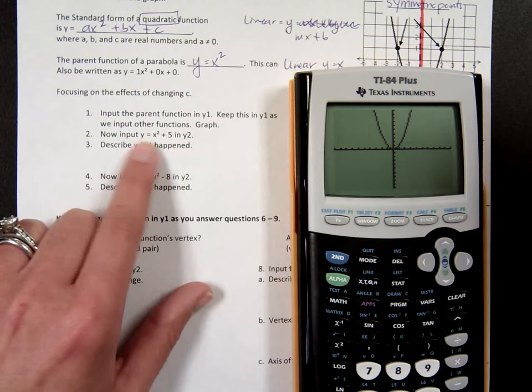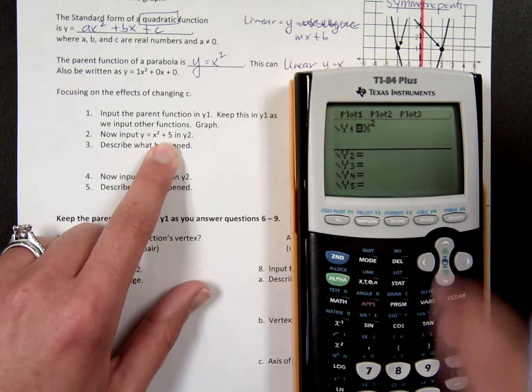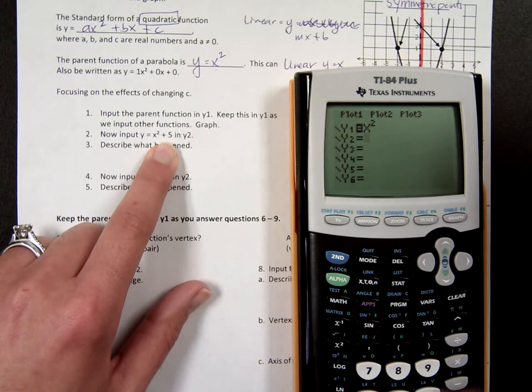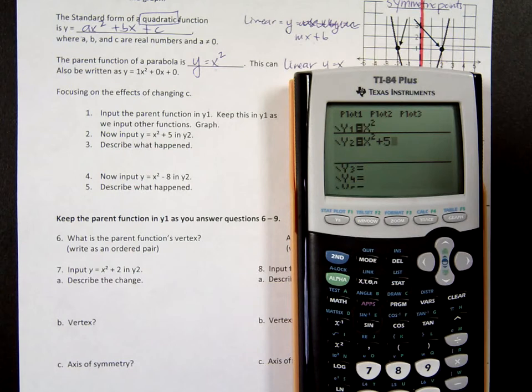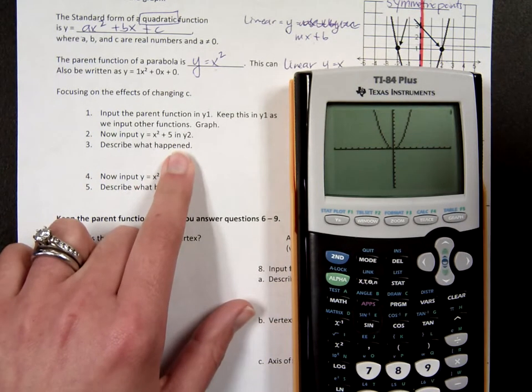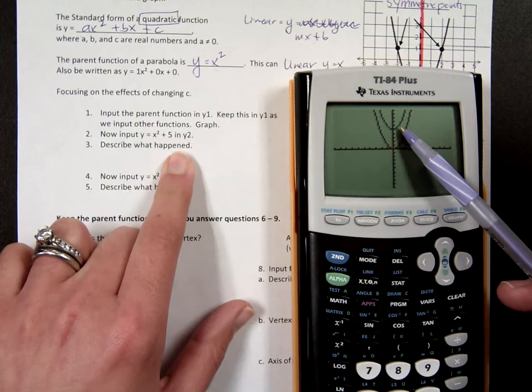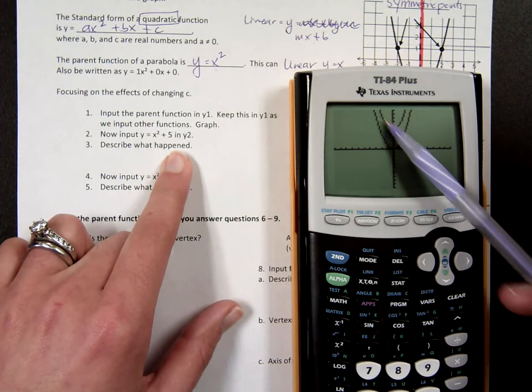Okay, so now input x squared plus 5 into y2. So keep that x squared in there. Now do x squared plus 5. Okay, graph. So there's my original. Now what happened to my new graph? This one right here is the x squared plus 5.